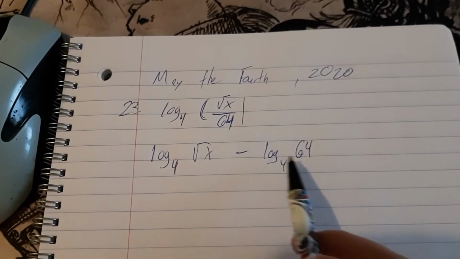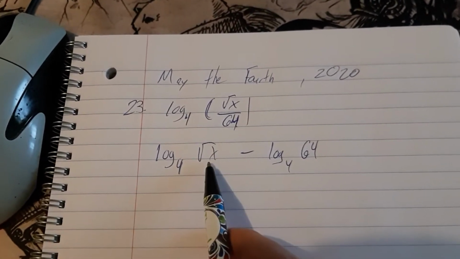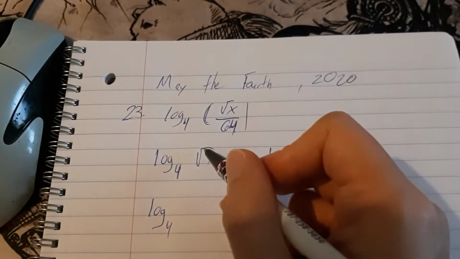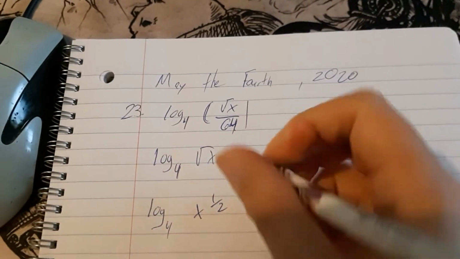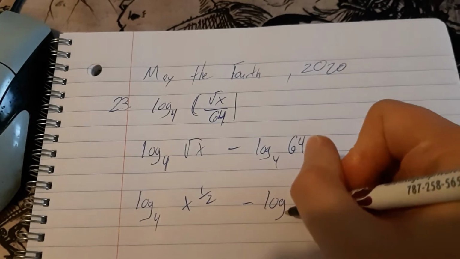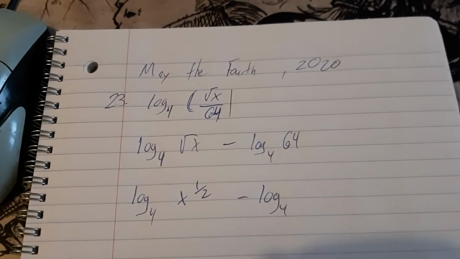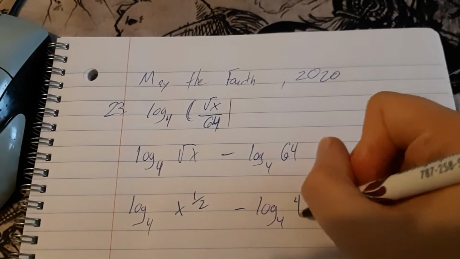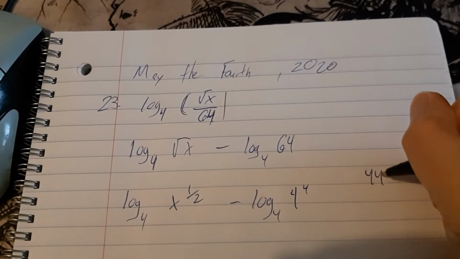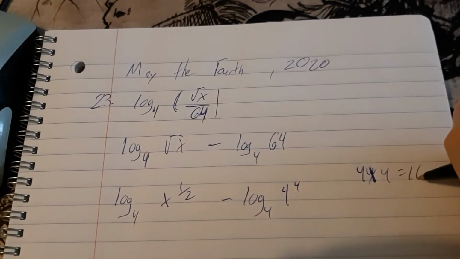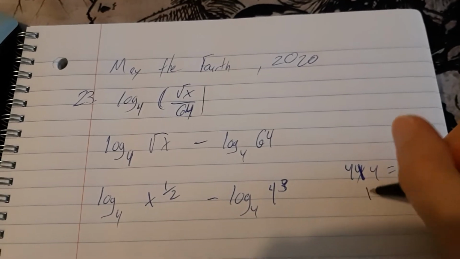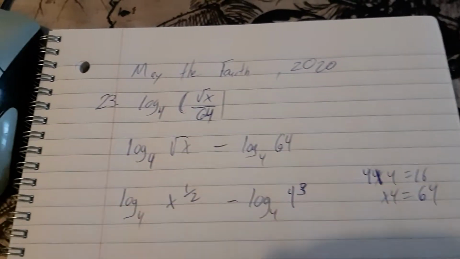Okay, so what is the exponent of x in this case? Well, think back to exponents and you'll remember that this is the same as an exponent of 1/2. And for 64, it's the same as 4 to the power 4. 4 times 4 is 16. Actually, it's 4 to the power 3, sorry. And 16 times 4, that is 64.